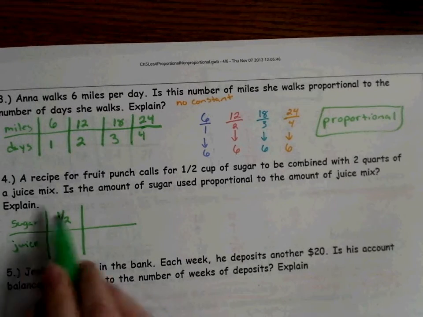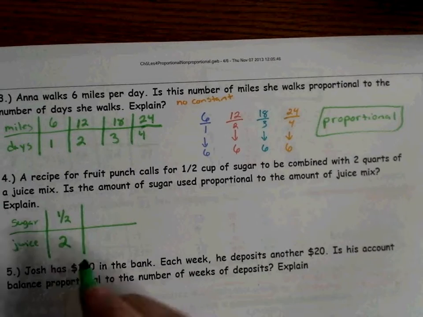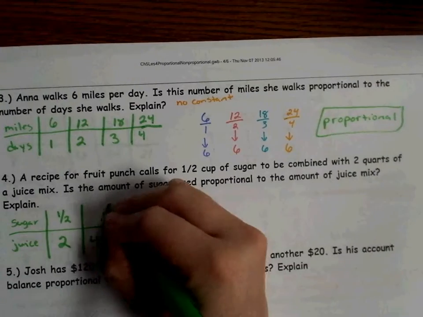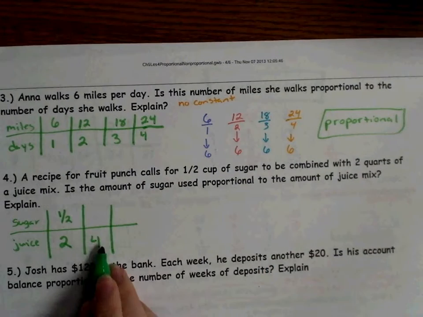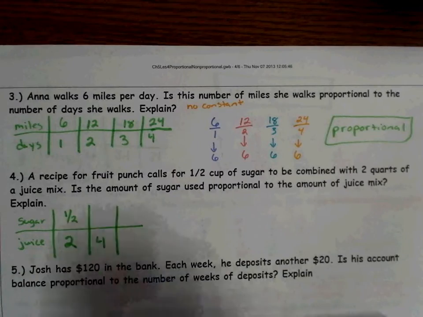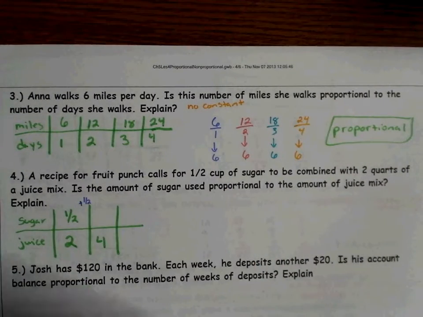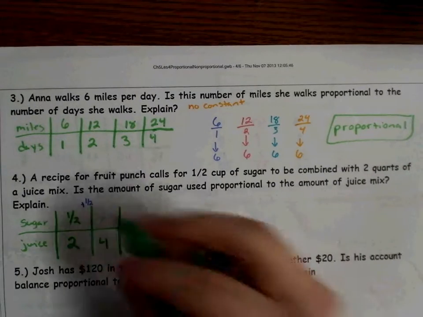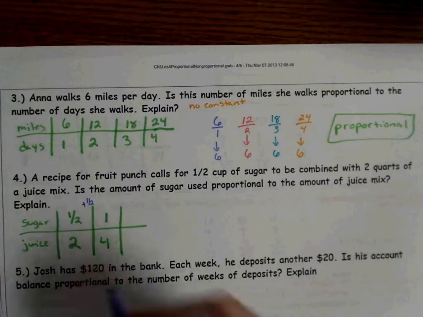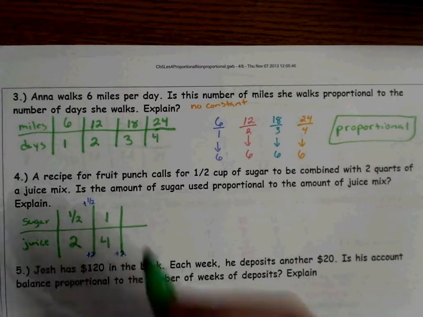So because I'm working with fractions, it's going to be a little iffy. I'm just going to count instead of by ones, I'm going to count by 2s. It makes it easier for me. So if I increase my juice by 2, then I'm going to increase my sugar by 1/2. Okay, so what's 1/2 plus 1/2? 1. Okay, if I'm going to increase my juice by 2, so that would become a 6.